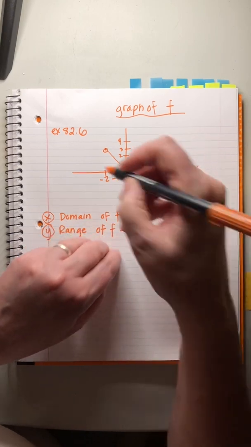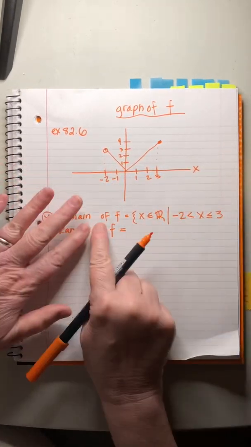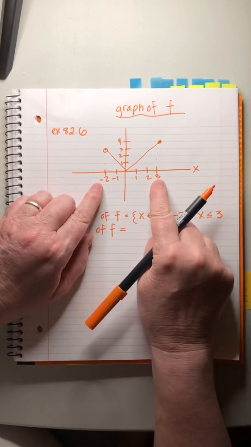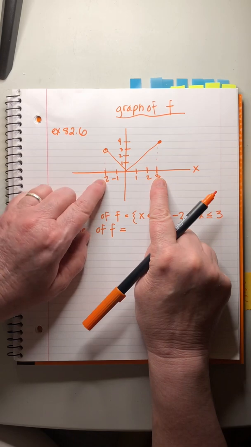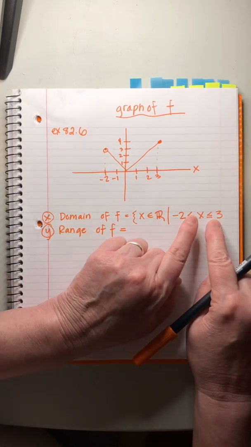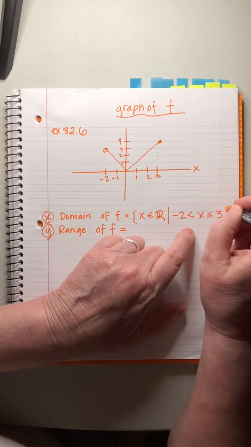That comes down right here. That comes down right there. So x fluctuates between 3 and negative 2, 3 inclusive, negative 2 not inclusive. That's why I put just a greater than here, but I put the equal sign under that one.